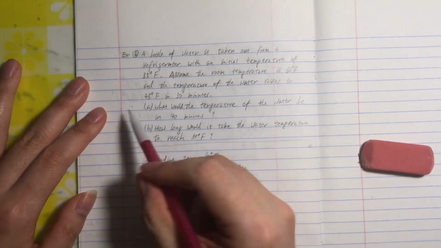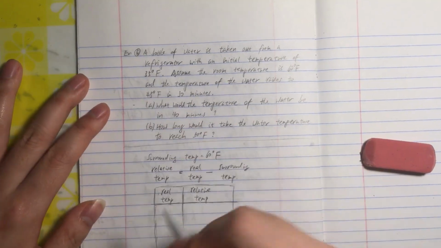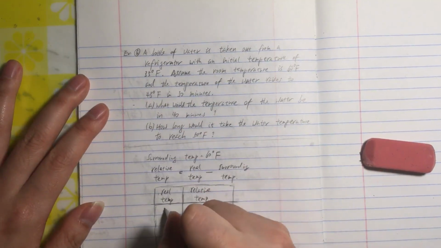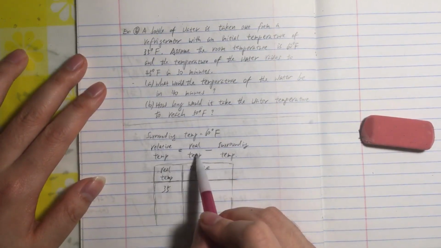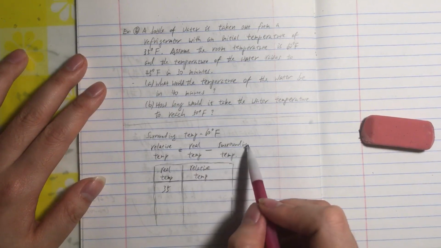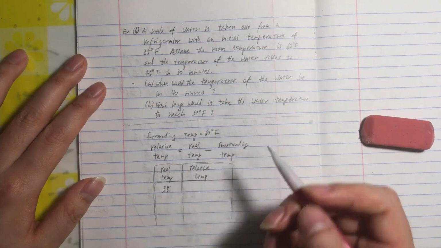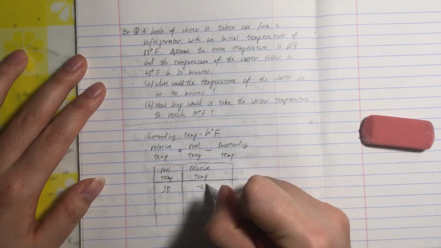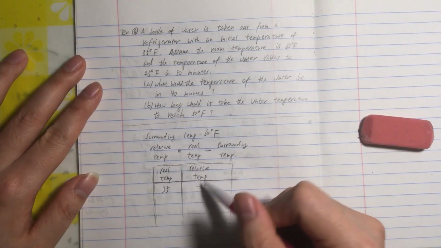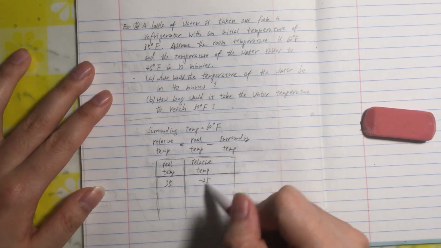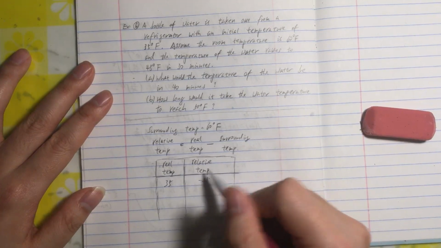In the problem, we know that the real temperature of the water is 35 degrees initially. Apply the formula. Relative temperature is real temperature minus surrounding temperature. So I take 35 minus 60 degrees. 35 minus 60 is negative 25. So negative 25 means 35 degrees is 25 degrees below the surrounding temperature.